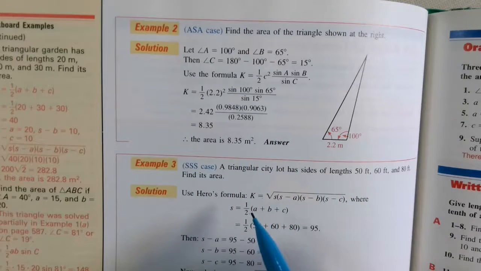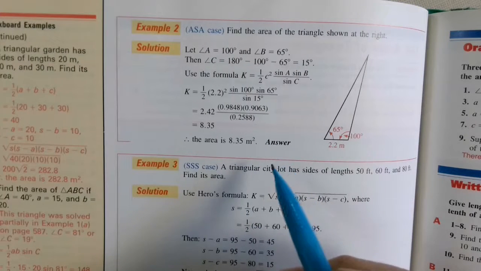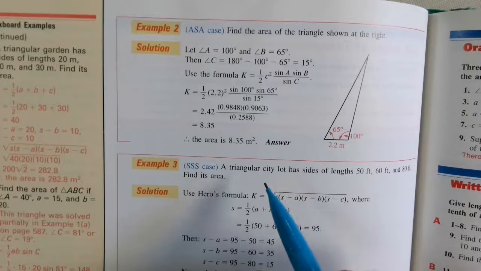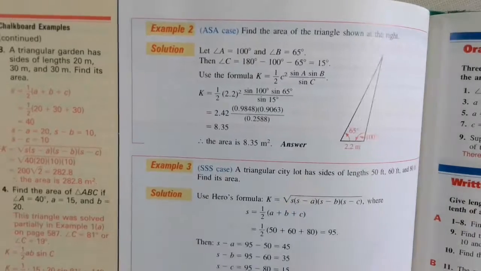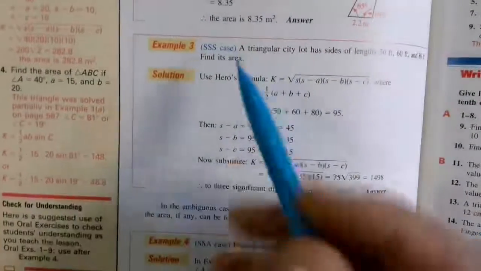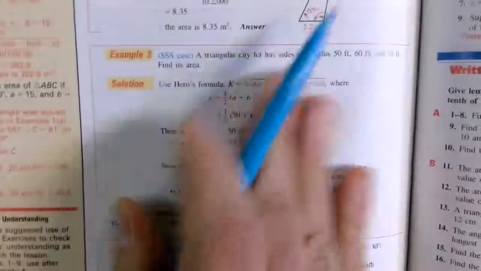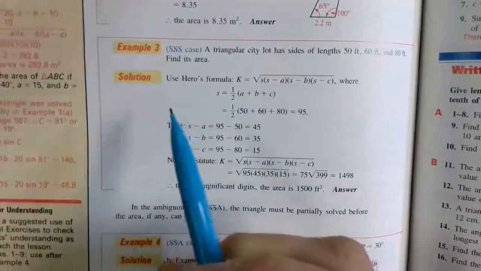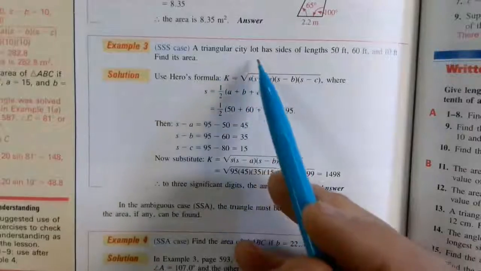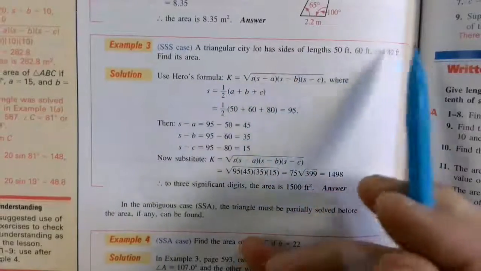The real work here is not plugging things in. You've been doing that forever. The real work is figuring out which one of the formulas in the gray box will apply. And it's helpful to realize which case goes with which formula. So here's a side side side. You're going to use that last row. A triangular city lot has sides of 50, 60, and 80, so find the area.